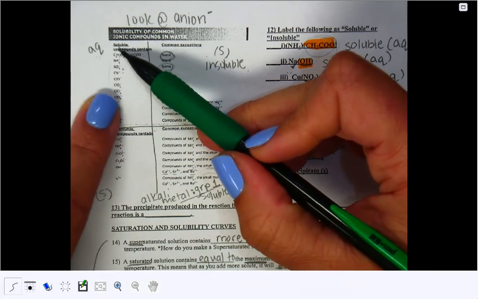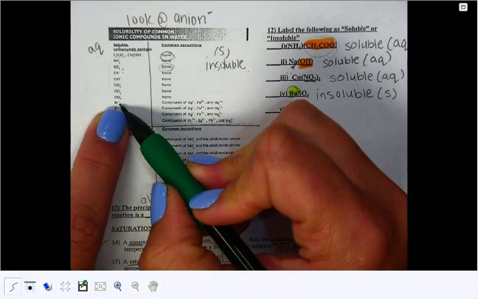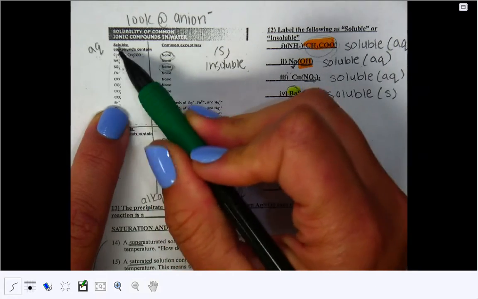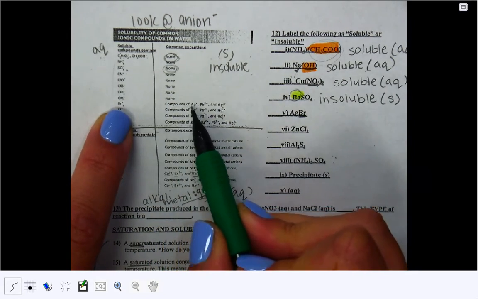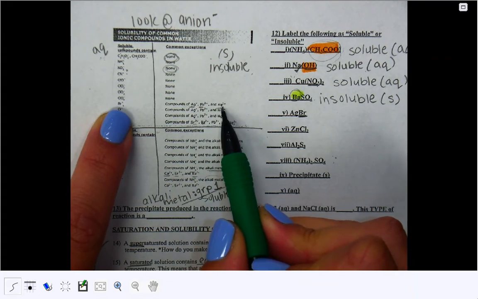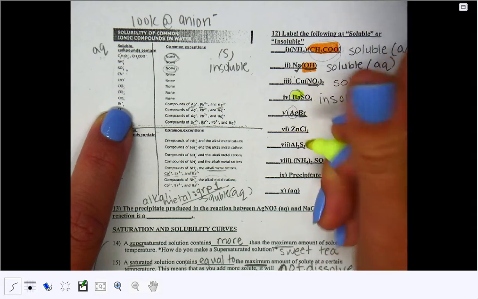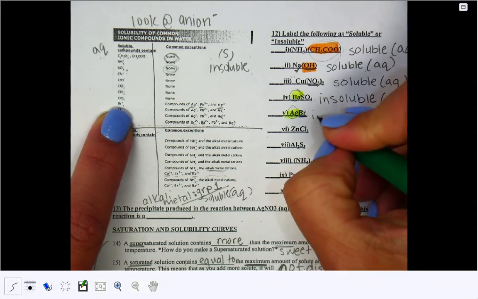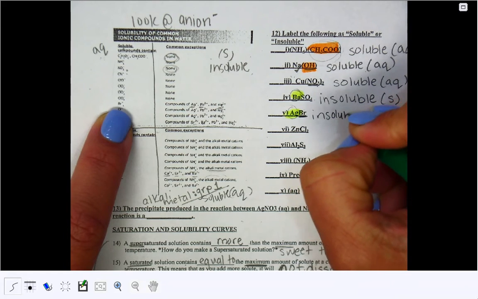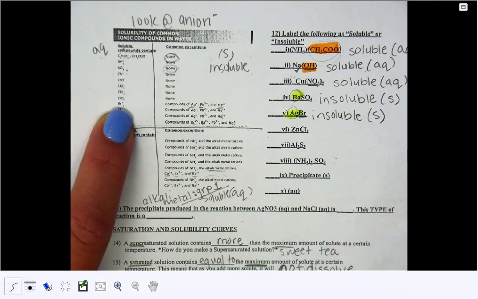All right, number 5 was silver bromide. So we're going to look up the bromine part. So Br, here it is right here. Bromines are soluble or aqueous unless it's with silver, lead, or mercury. It is with silver. So once again, because it has that silver component, that made it insoluble or solid.